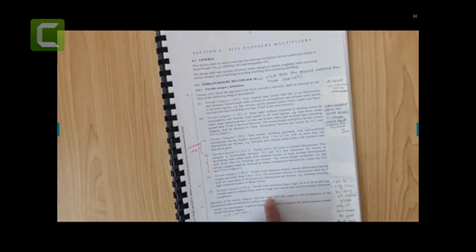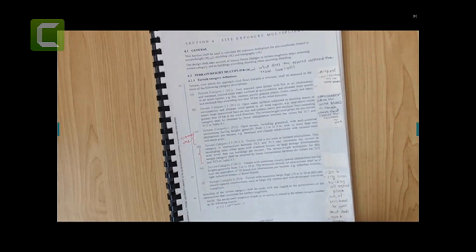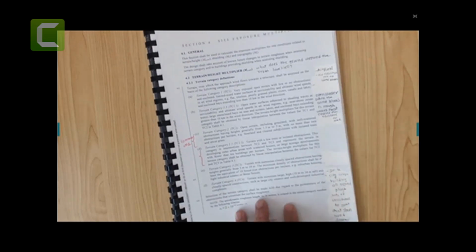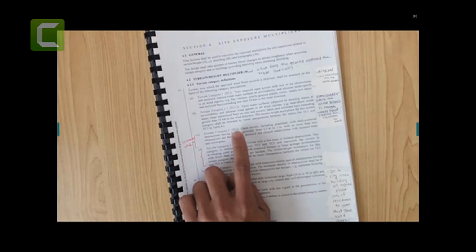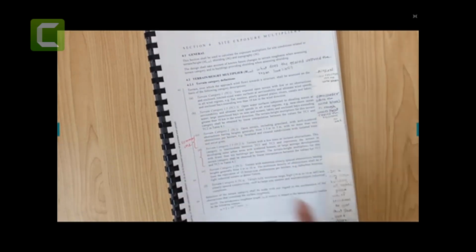Terrain category 3 is probably suburban housing. If you are designing your house in a suburb, with a light industrial estate or dense forest, you will go for terrain category number 3. And terrain category number 4 is a well-developed industrial complex in a city, where large buildings all around provide resistance to the wind that slows the wind down. Okay, so I put those notes. Probably the common one that we use is terrain category 2. That is the most common one.